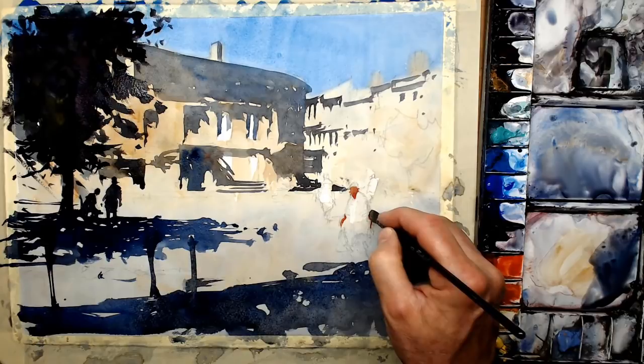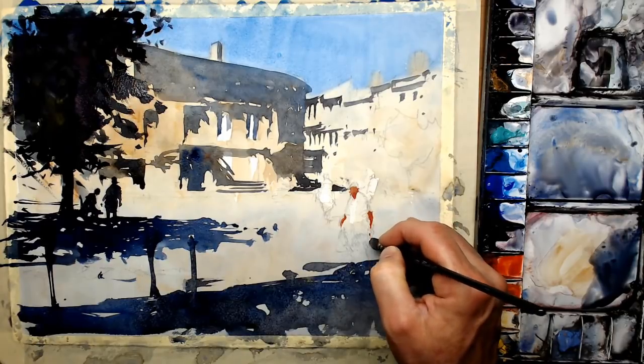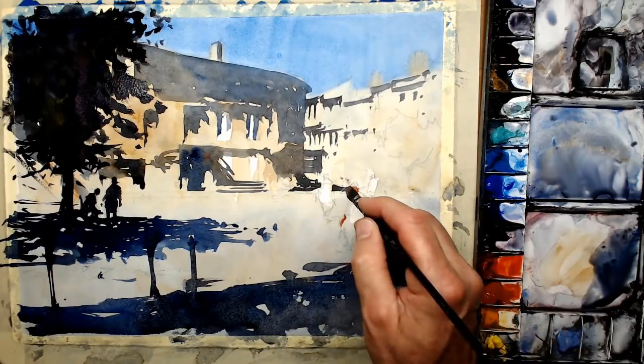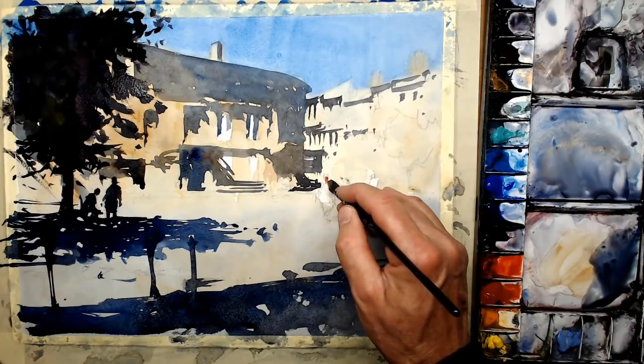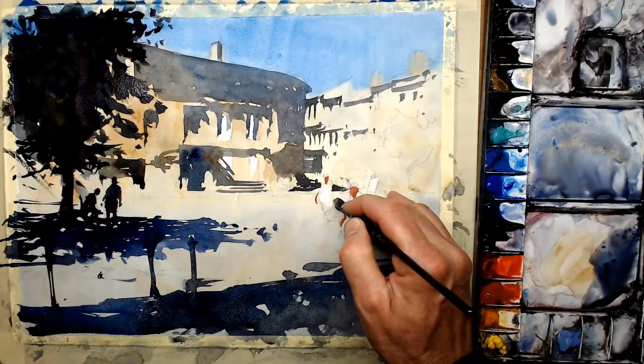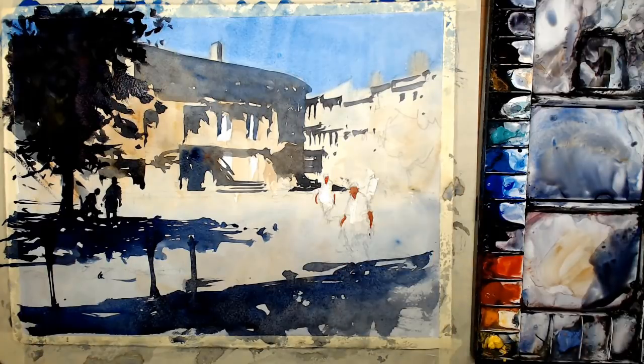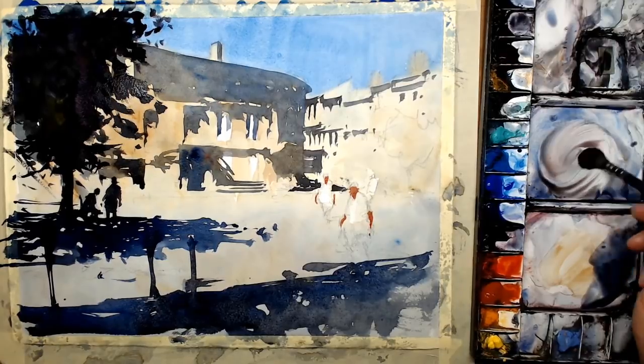Right, main figure. This shopper. The more distant figure in white.